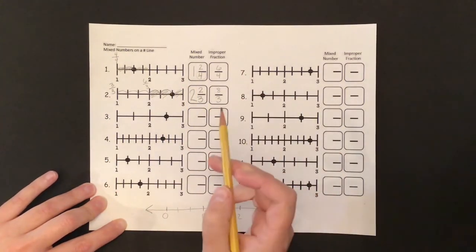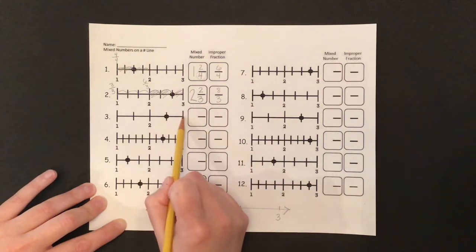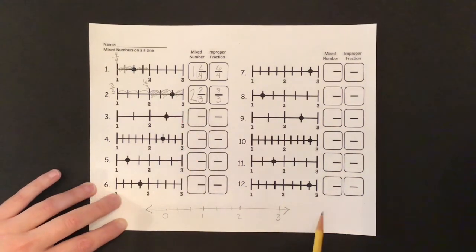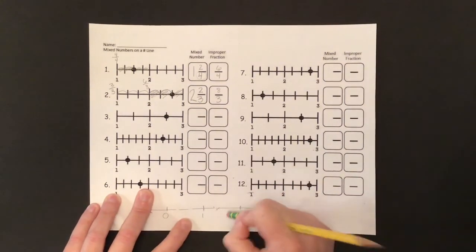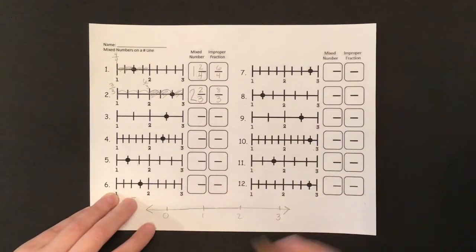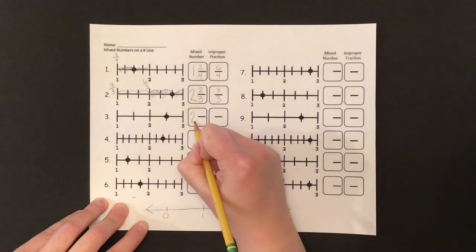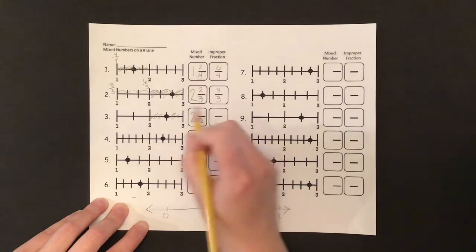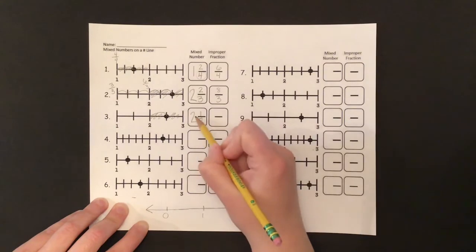Let's look at number 3. I can see that the point is between 2 wholes and 3 wholes. If you put any marks on the number line, make sure you erase those so that they don't confuse you. So we're past 2 wholes, and I can see that we're working with halves, and we're 1 piece past the 2 wholes, so we're at 1/2. So this is 2 1/2.